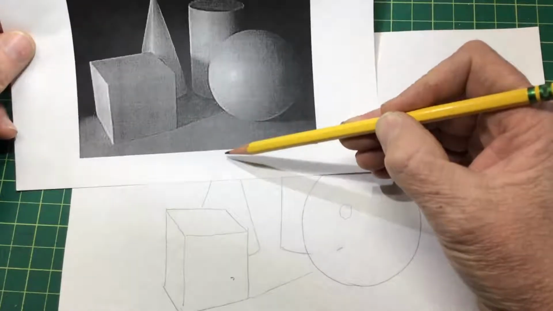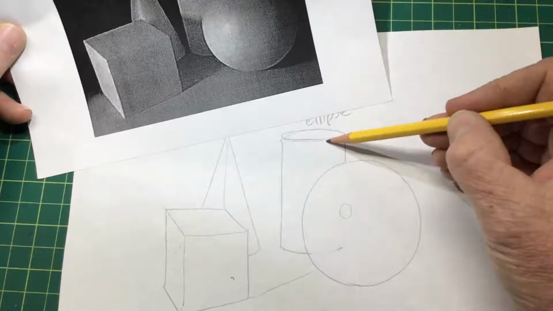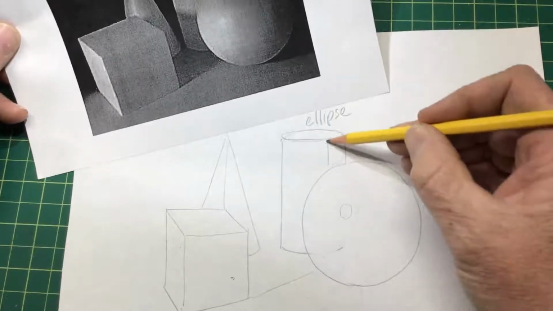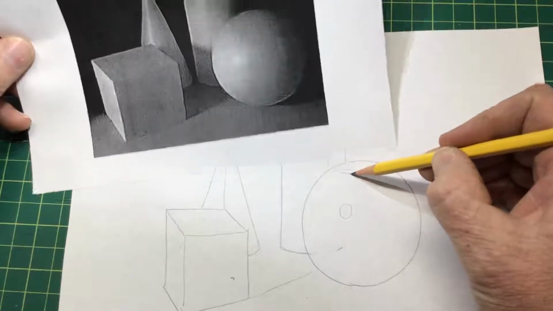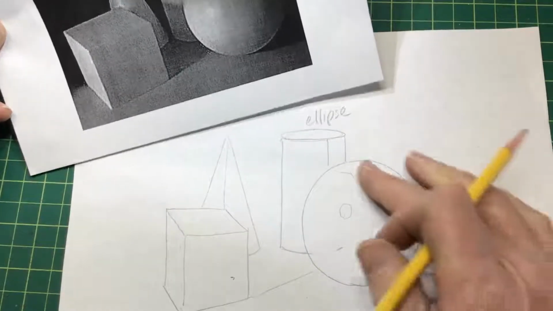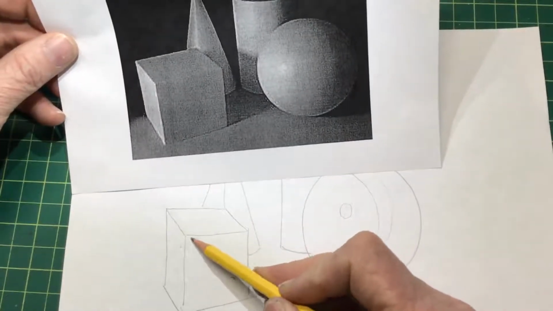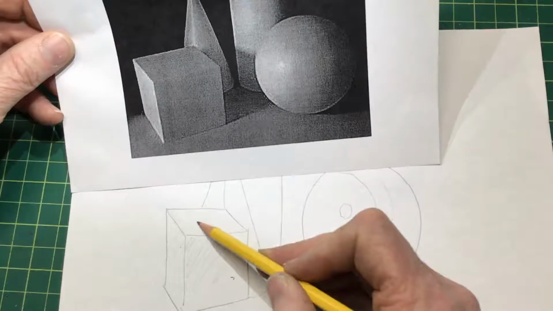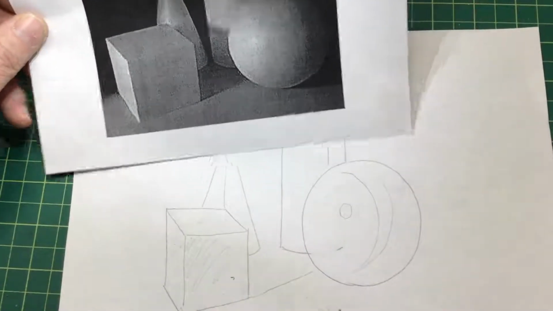So where is it on the cone? It's on the right side. Where is it on the sphere? It's on the right side. Where is it on the cylinder? So I'm just kind of doing some lines to represent where the shadow might transition. What about the cube? Well, actually, this is a little darker than the top. This is definitely lighter on the left.